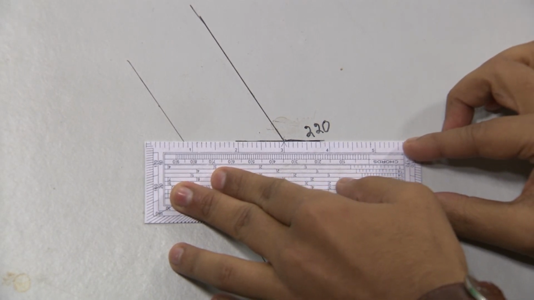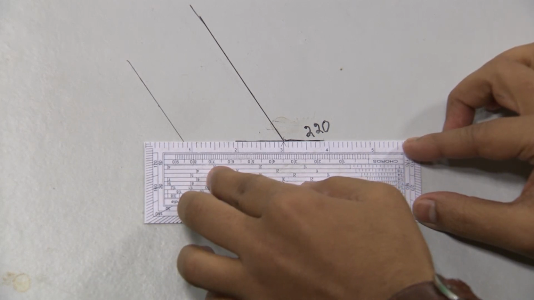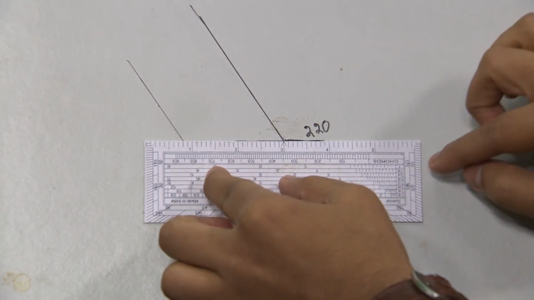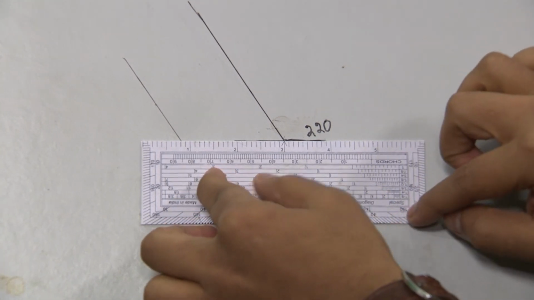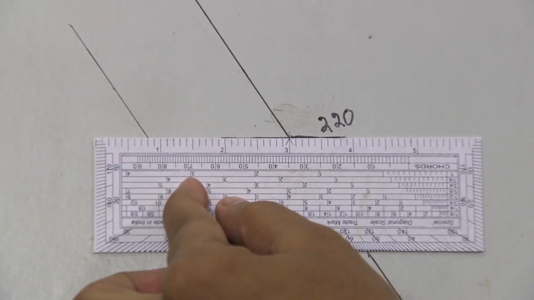Once we obtain this position, we will read the value of pitch, the acute angle, which in our case is 10, 20, 30, 40, 50, 55, 56 degrees from the 220 degree end of the strike. It is always worthwhile to note from which end of the strike line we are measuring the pitch.